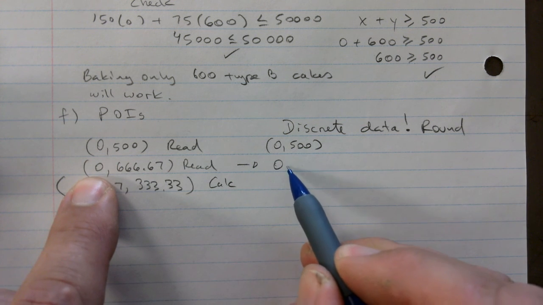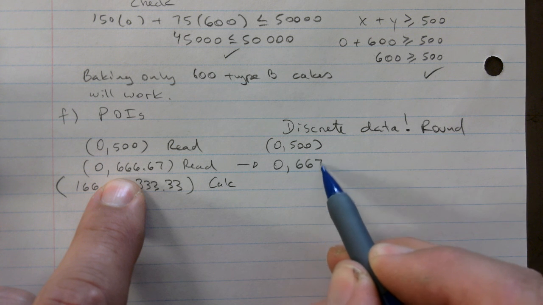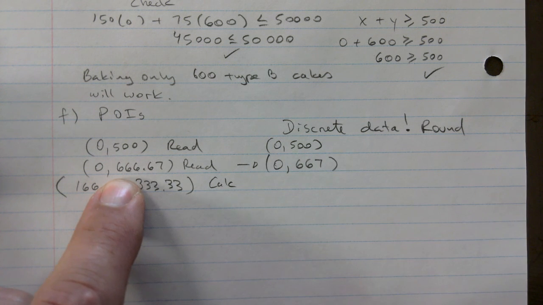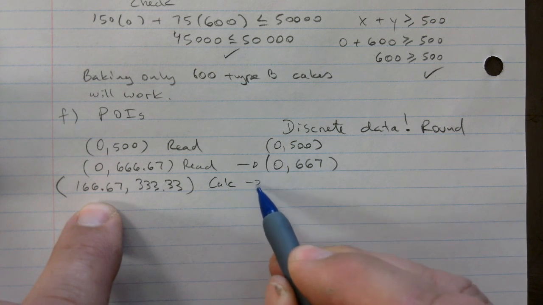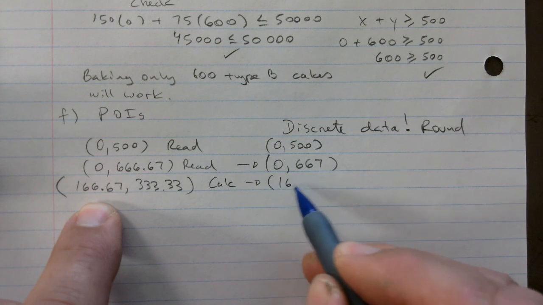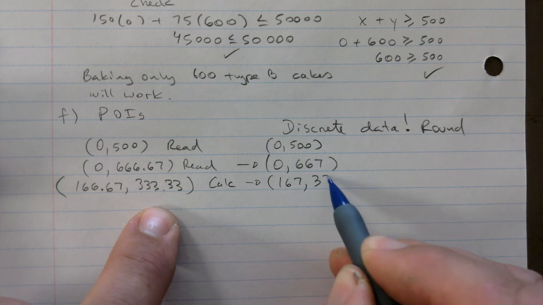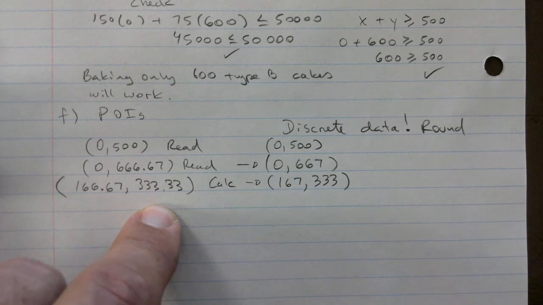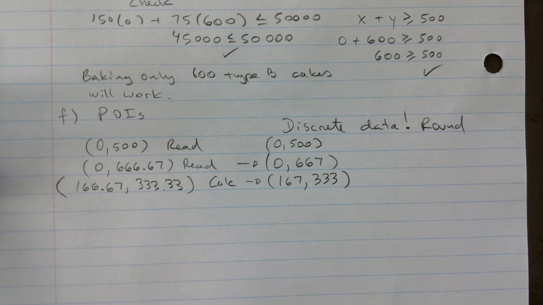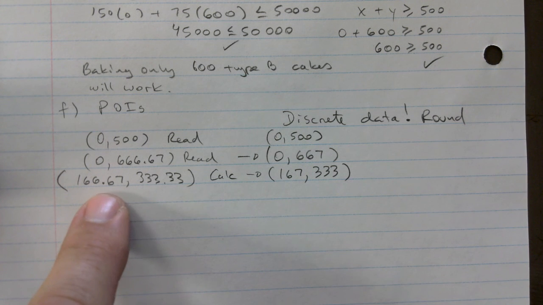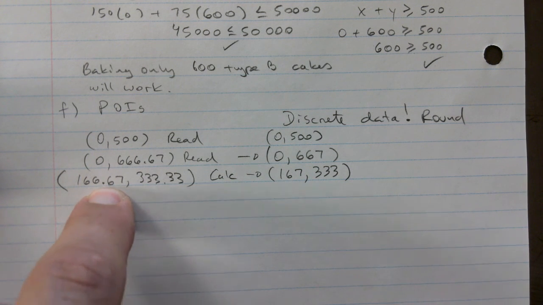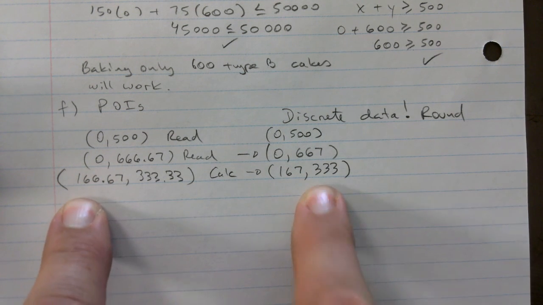This one will round to 0. And then this one, we will go 167, 333. To be honest, if you round up or down, I won't make a big deal out of that, as long as you use a whole number. I would say round up accordingly. But I want both of them to be there, okay?